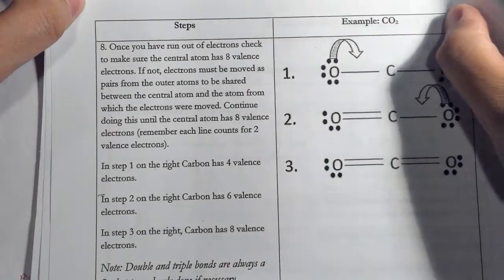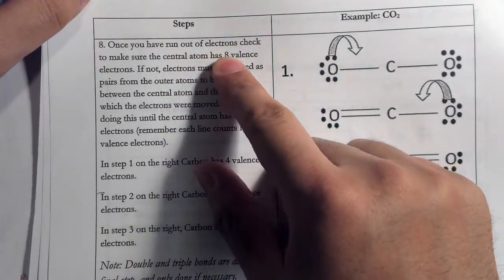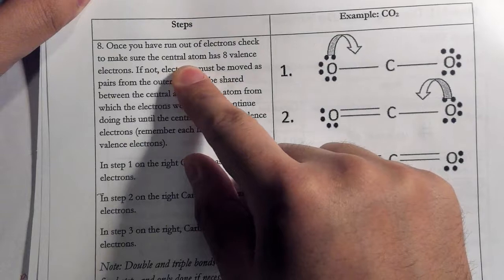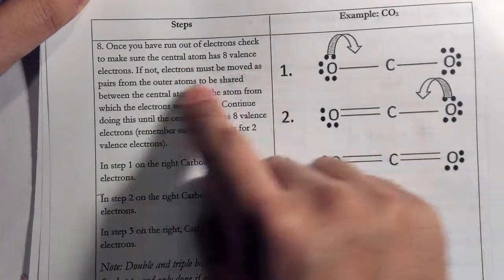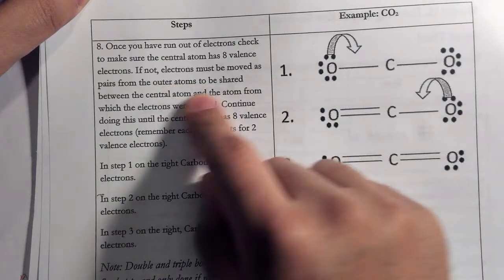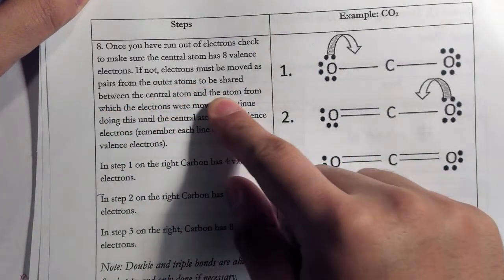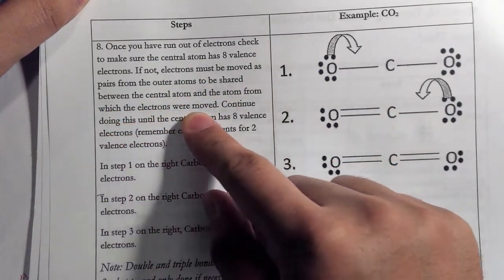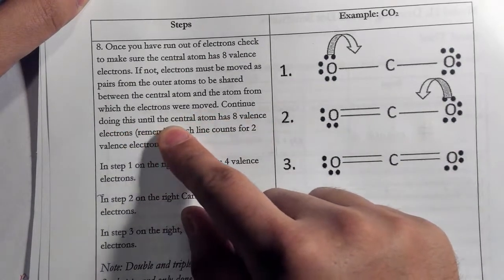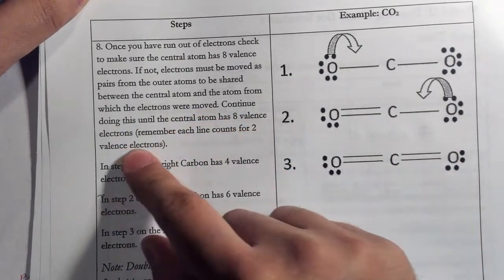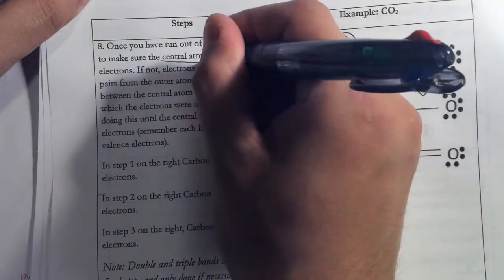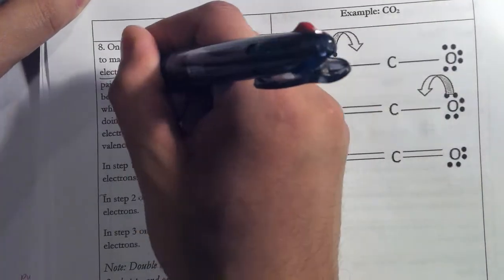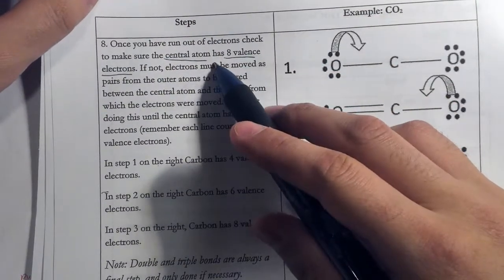If we go to the next step, it says, once you have run out of electrons, check to make sure the central atom has 8 valence electrons. If not, electrons must be moved as pairs from the outer atoms to be shared between the central atom and the atoms from which the electrons were moved. Continue doing this until the central atom has 8 valence electrons. So basically, the central atom has to fulfill the octet rule.